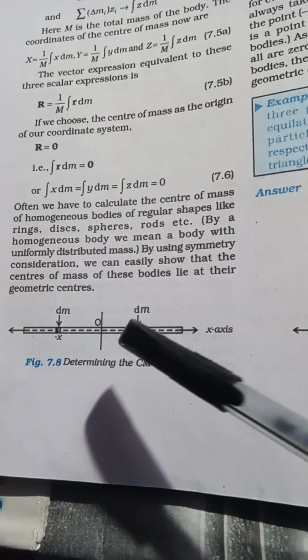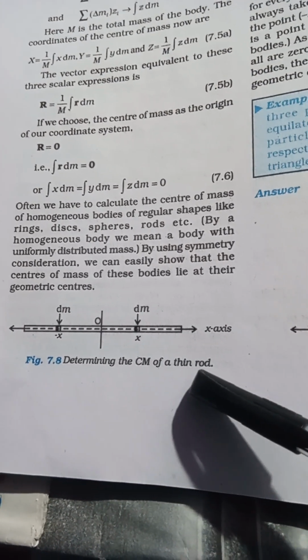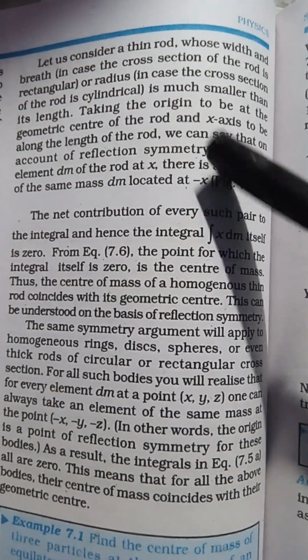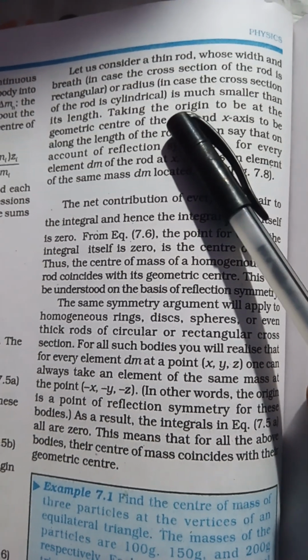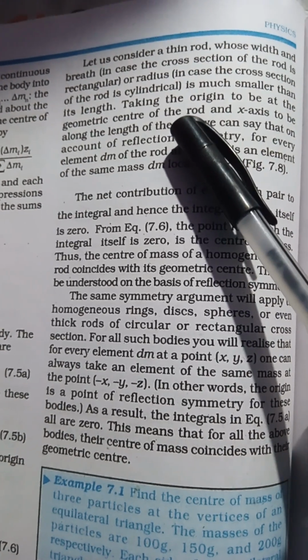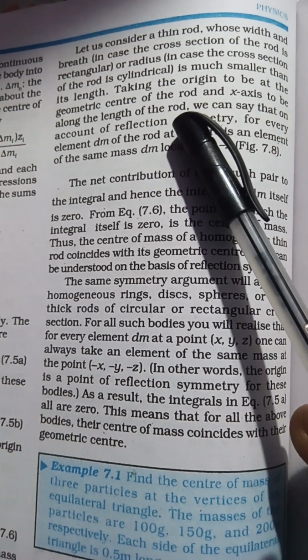You will see here, example: determine the center of mass of a thin rod. Let us consider a thin rod whose width and breadth, the cross section of a right rectangular or circular cross section, must be smaller than the length.